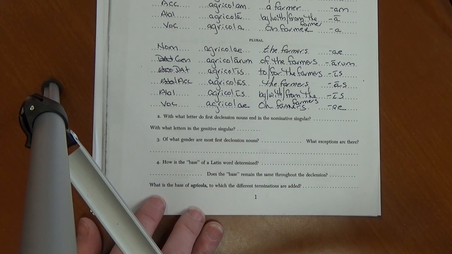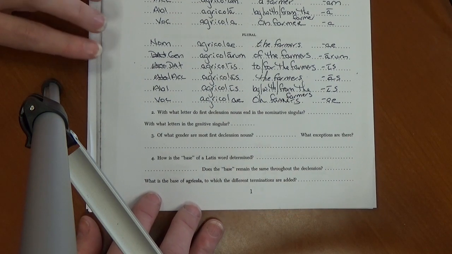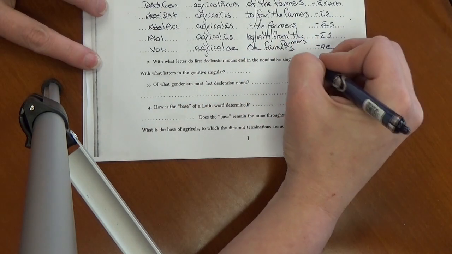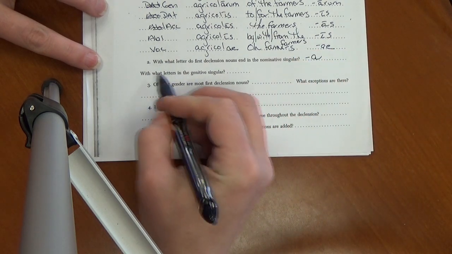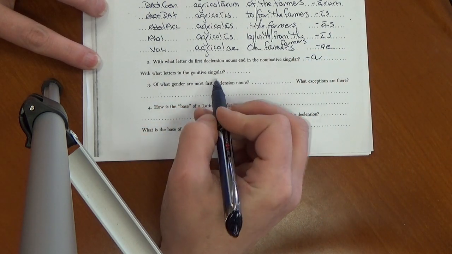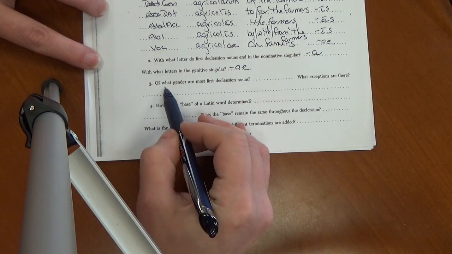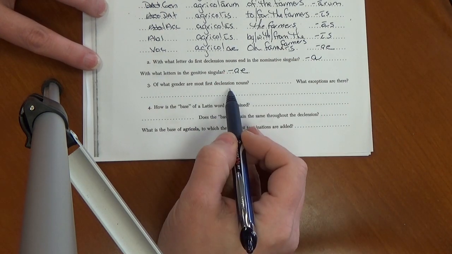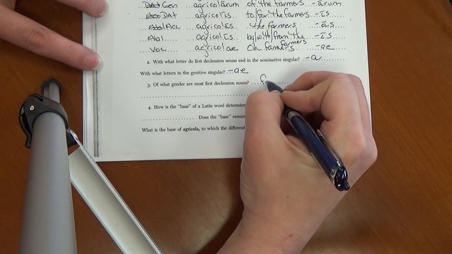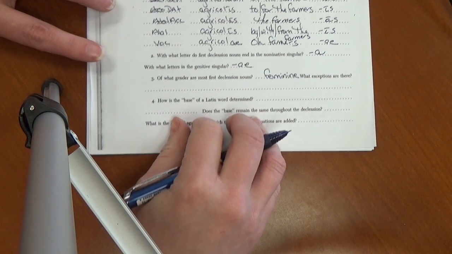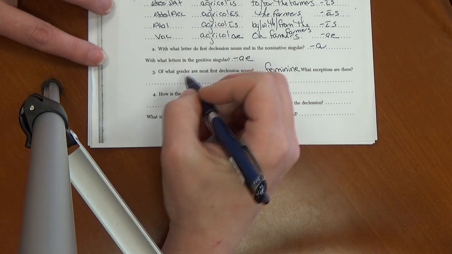With what letter do first declension nouns end in the nominative singular? Always an A. With what letters in the genitive singular? Always an AE. Of what gender are most first declension nouns? Feminine. What exceptions are there?